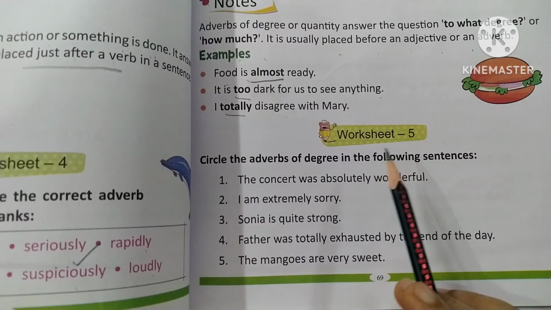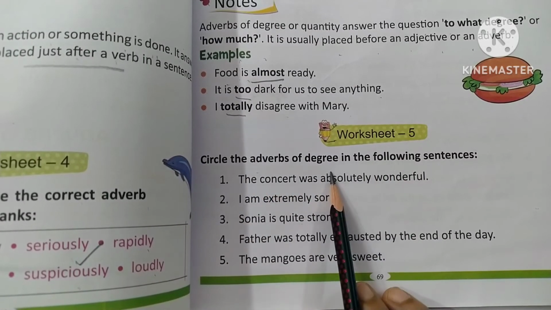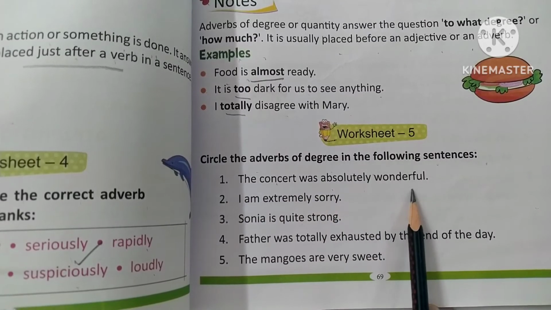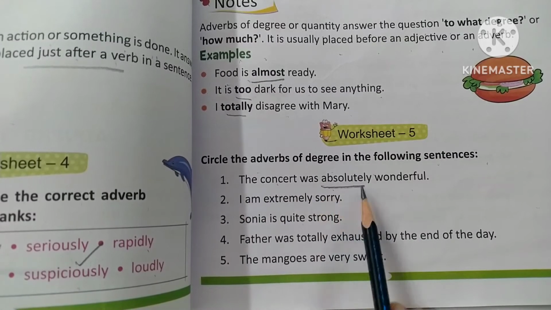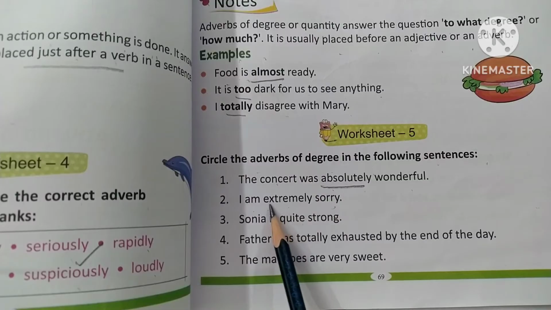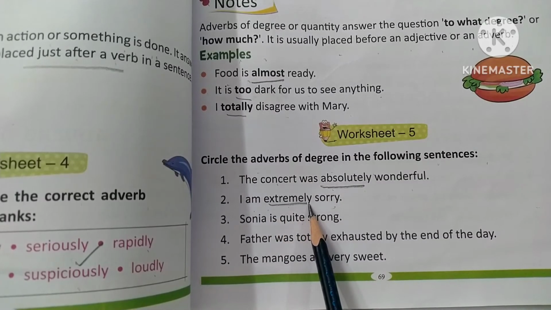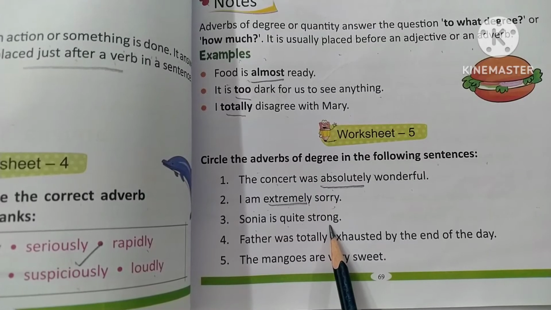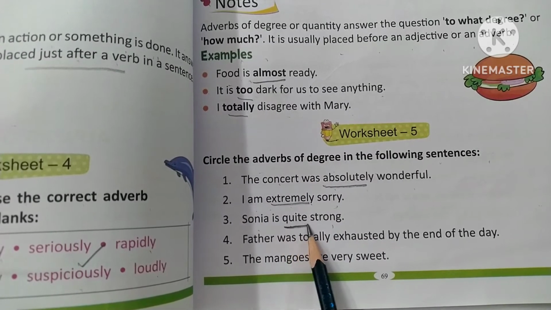So let us do a worksheet on adverbs of degree in the following sentences. The concert was absolutely wonderful. Absolutely. I am extremely sorry. Extremely, because it is ending with ly. Sonia is quite strong. That means she is strong to a certain degree, and that degree is quite.